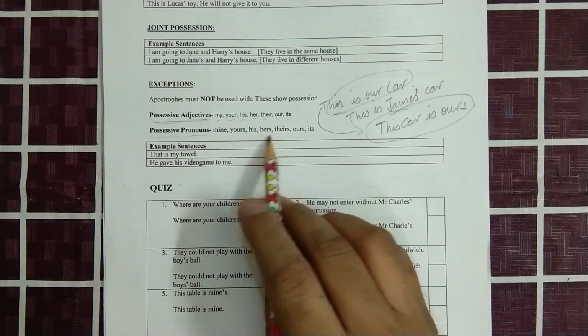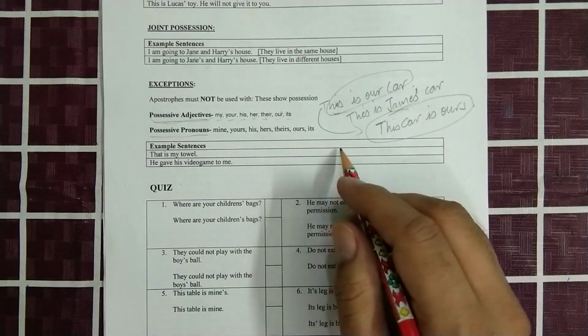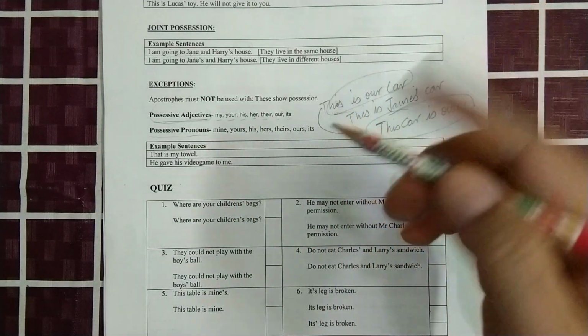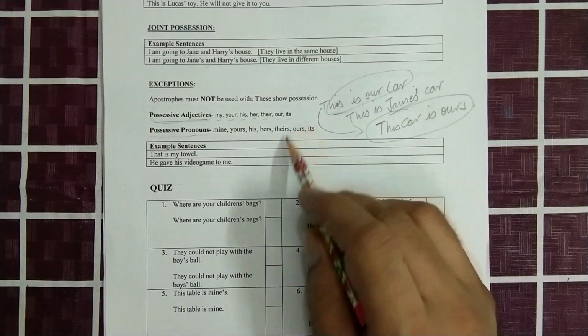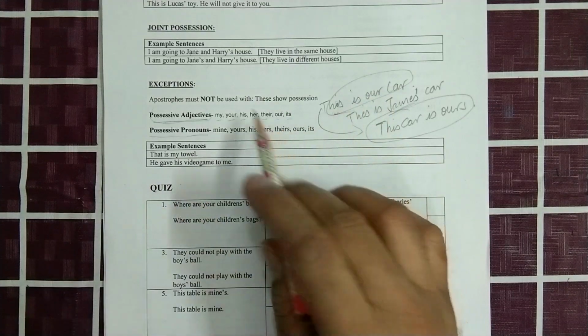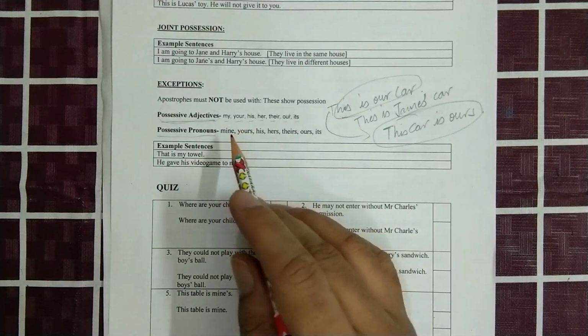About hers, this car is hers. It means this car belongs to that particular girl, that particular woman. So it was all about this. Now let's look at this example again.